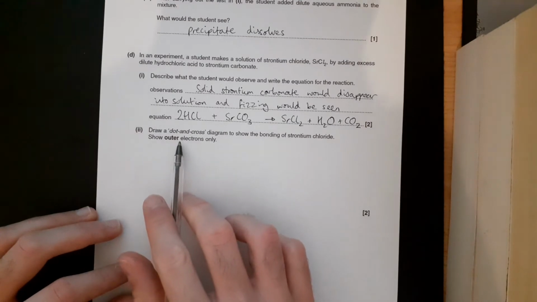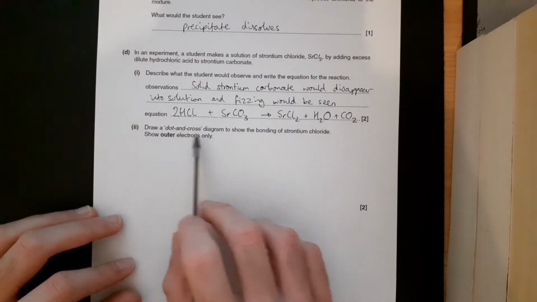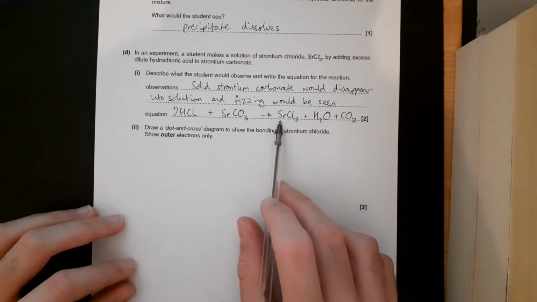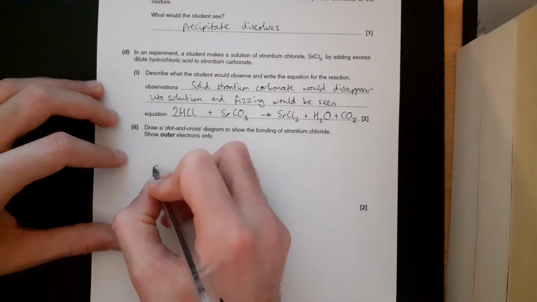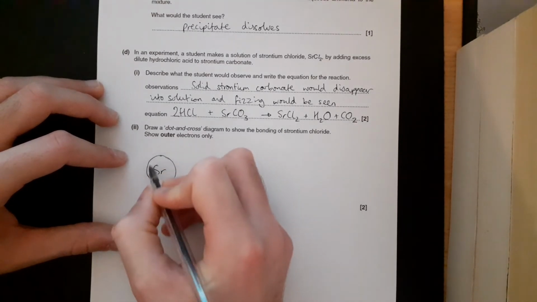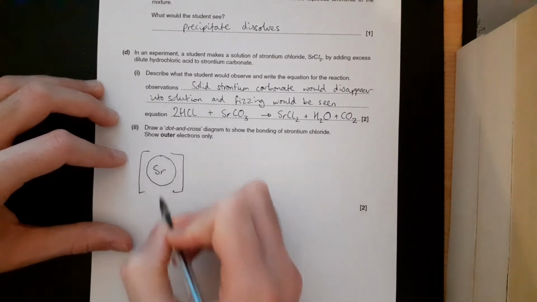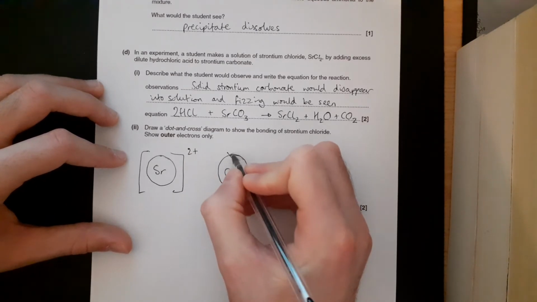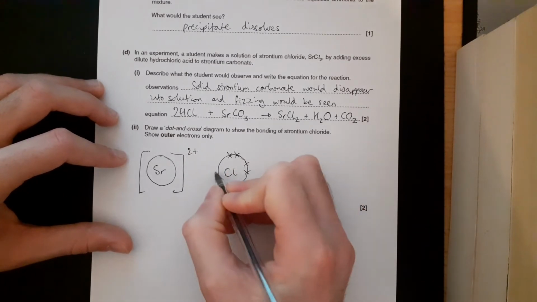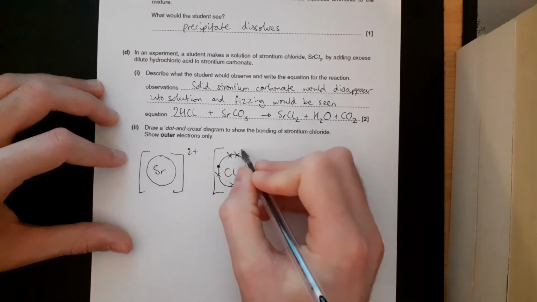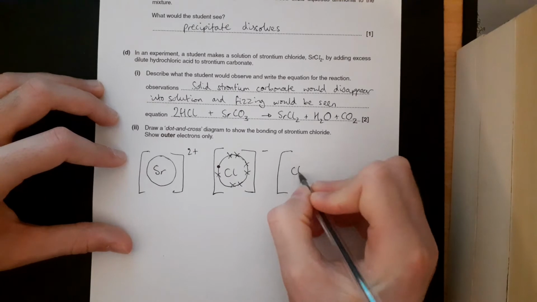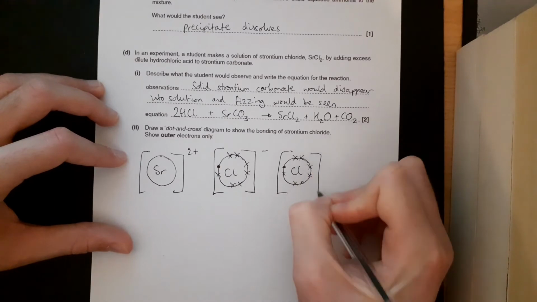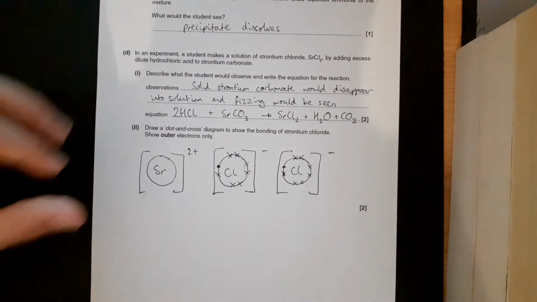Right, and then this is going back to some bonding from earlier on. Draw a dot cross diagram to show the bonding of strontium chloride. Well, it's going to be ionic bonding, isn't it? We've got a metal and a non-metal. So the strontium ion is going to have lost the 2 electrons from its outer shell. So I'm going to draw it with none in its outer shell. It's going to be a 2+. And then the chloride ion is going to have 7 in its outer shell, plus 1 that it's gained from the strontium. And we're going to have 2 of those ions, aren't we? So that's what our strontium chloride should look like.